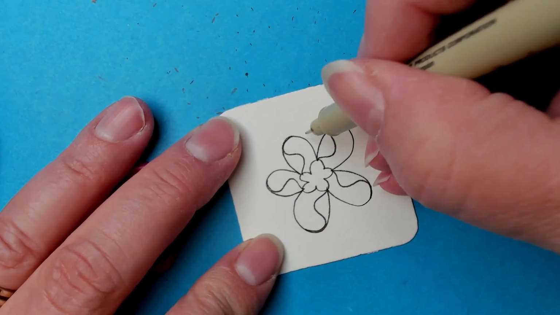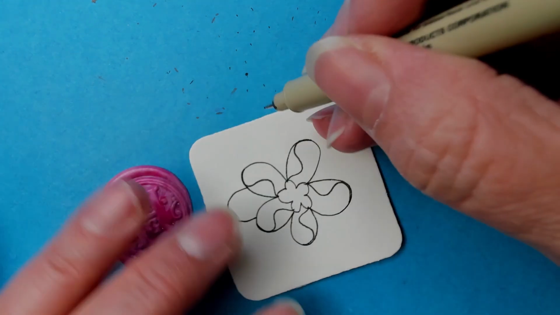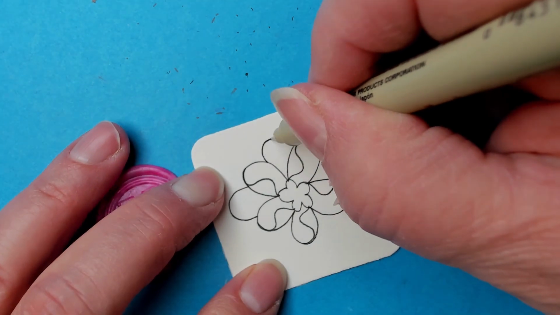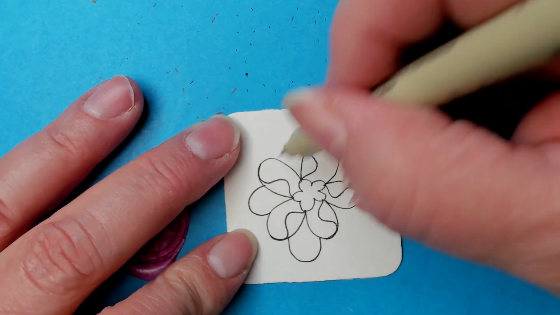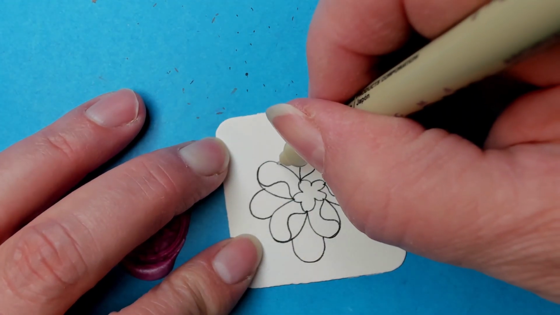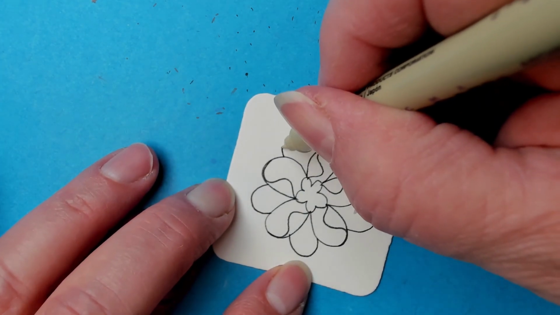So I'm coming in the middle of these two with another petal shape, or better known as the C-shaped curve line. And some of them, that one's aiming this way a little bit, but it doesn't matter. The wind is just blowing and hitting that one. That's it.